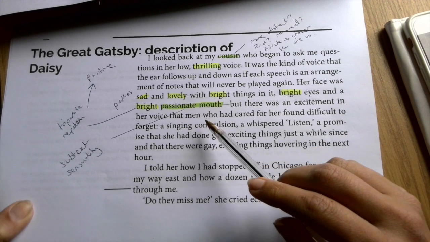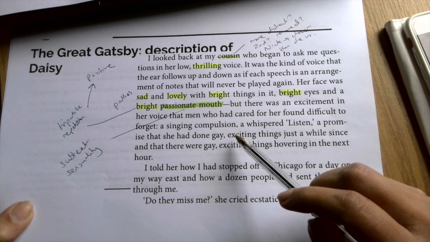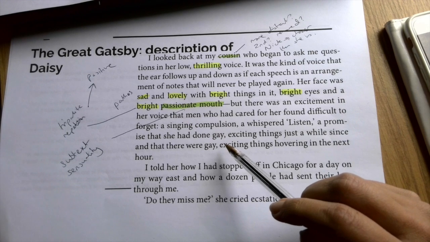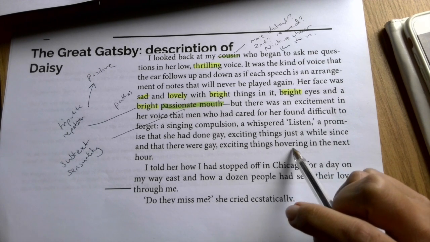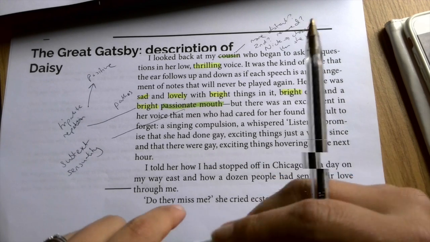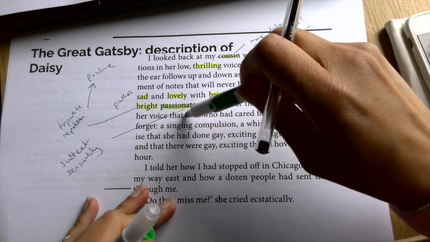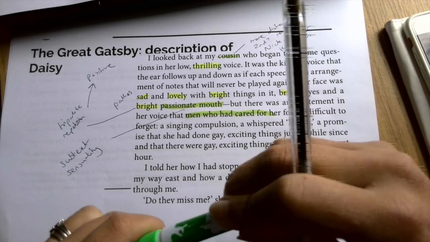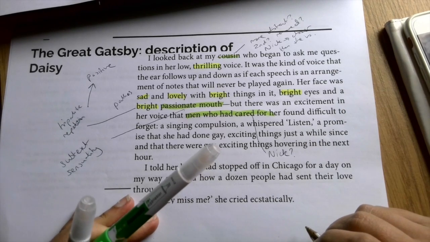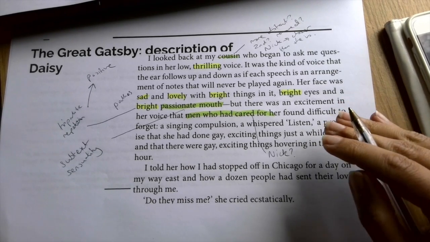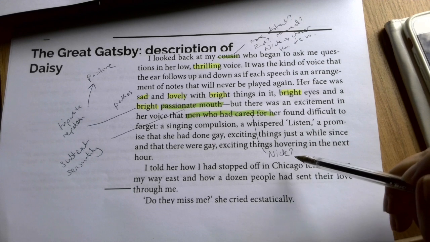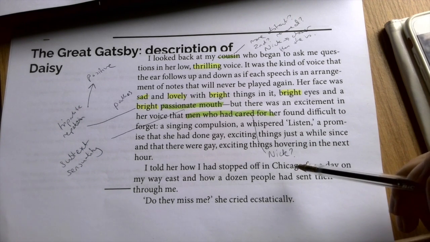"There was an excitement in her voice that men who had cared for her found difficult to forget. A singing compulsion, a whispered listen, a promise that she had done gay, exciting things just a while since, and there were gay, exciting things hovering in the next hour." Now, I think it's really interesting that he mentions men who had cared for her, because to me, implicit in that is a sense of Nick, the narrator, himself. He seems so positive about her, and he talks about all these other men who've cared for her. To me, it feels implicit that he's really talking about himself, but maybe doesn't want to admit that.